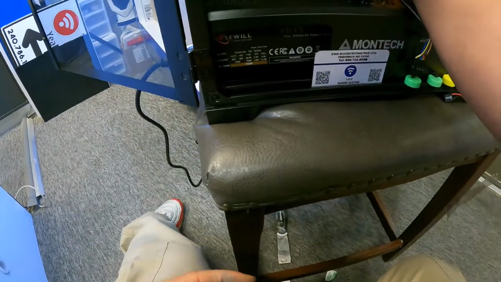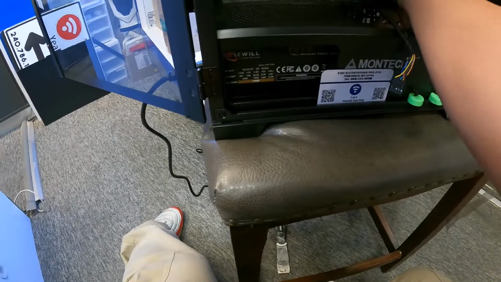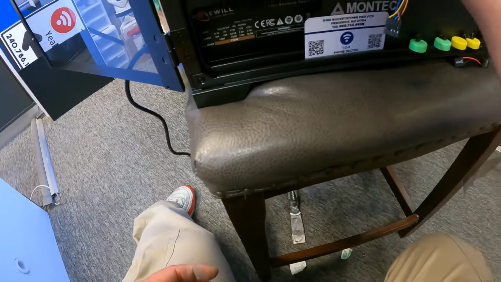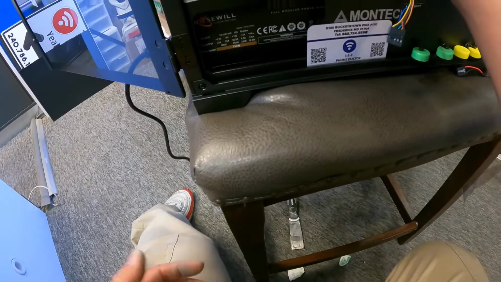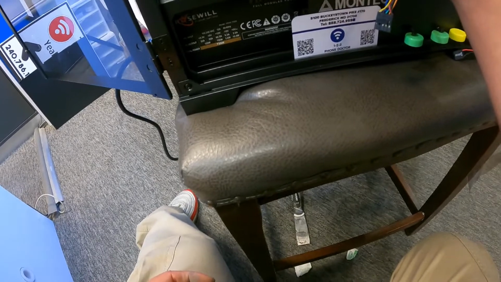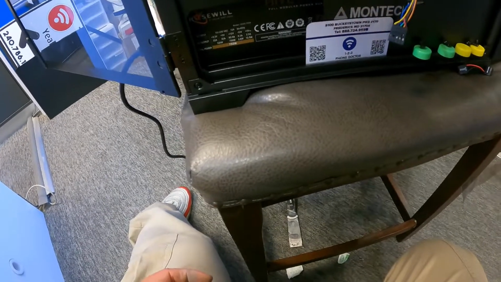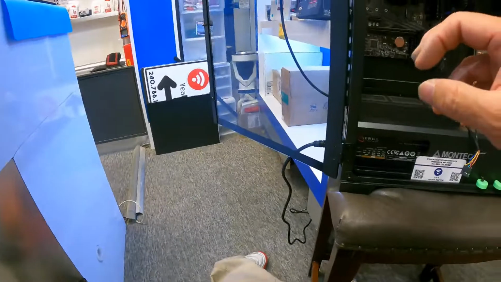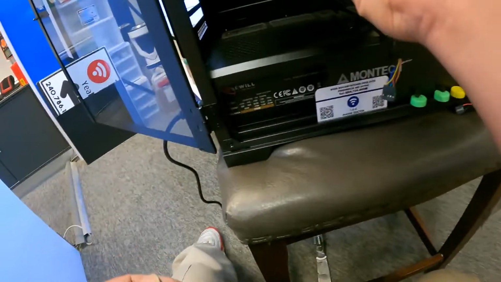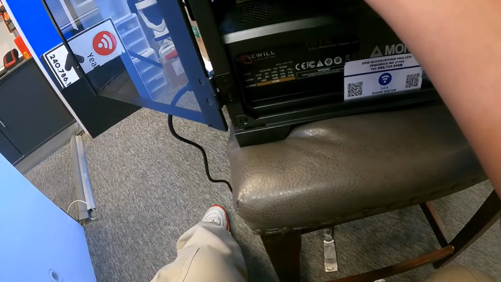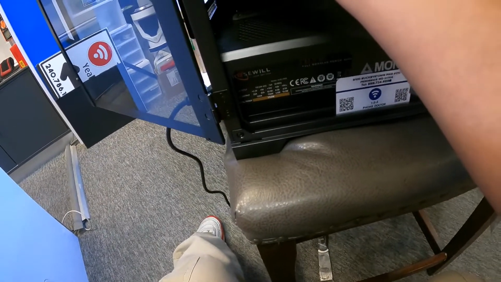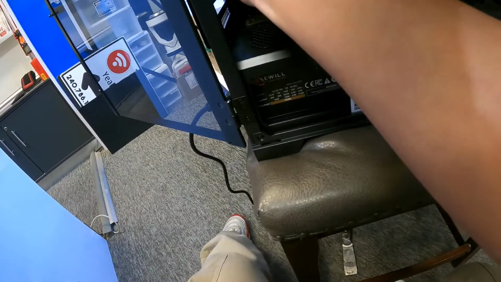All right. Guess what? The CPU light is still lit here. All right. Let's plug in this GPU. See if that'll help it.